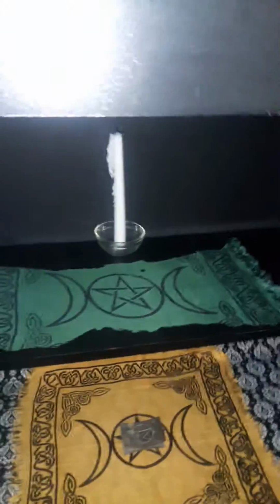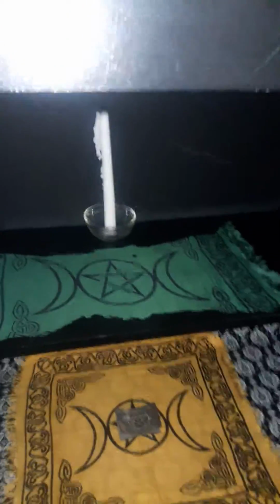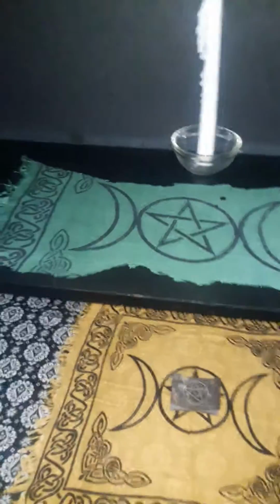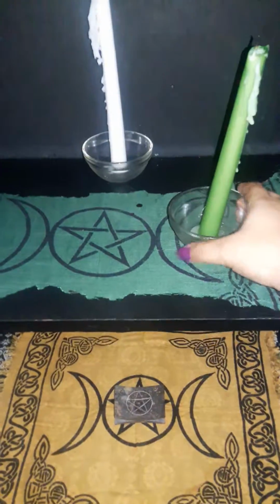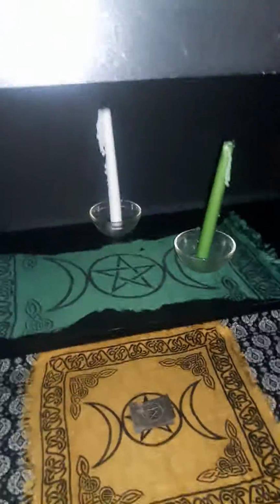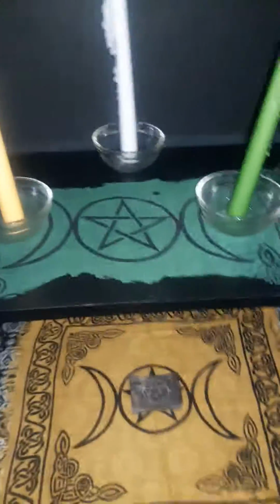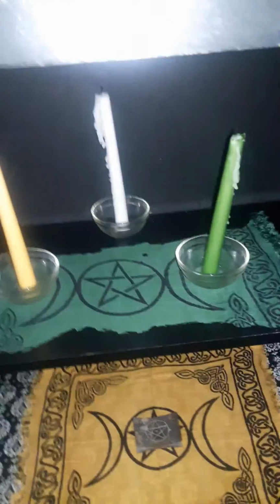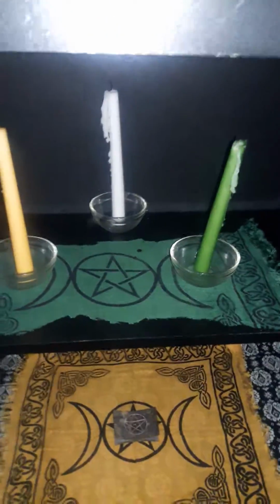Kick it down. Sorry about that. So I'm going to start off with the God candle right here, and he has a nice green color to it. And the goddess candle, I got her a gold candle. Voila. Now I use visually little things that I've made to represent the god and the goddess.